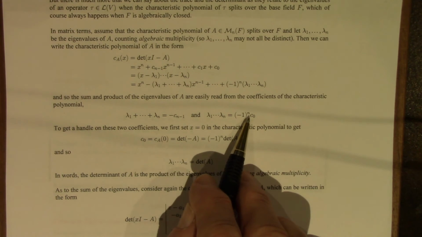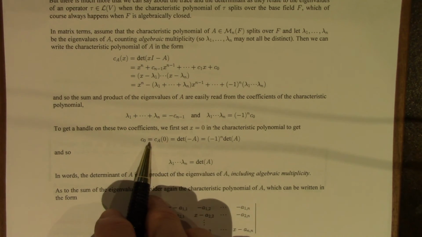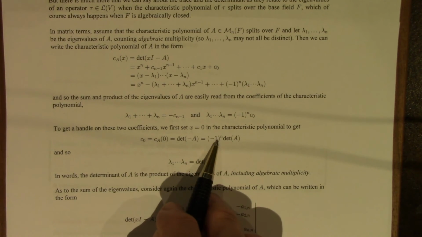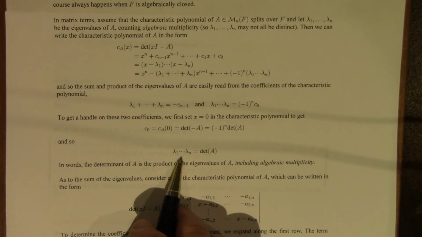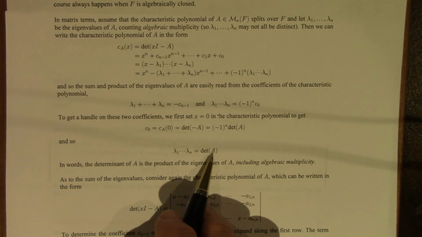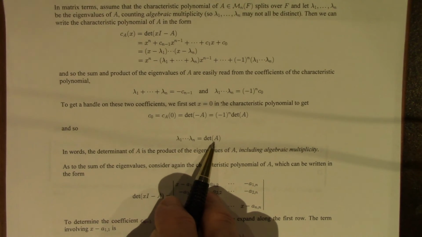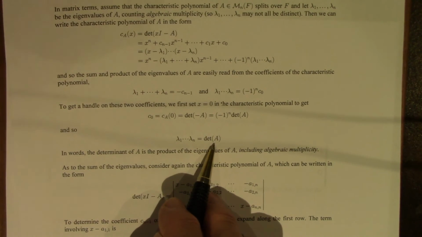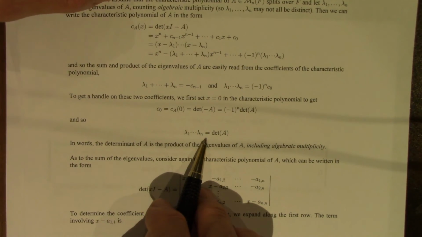Now when you compare this with this, here's C0. Move this negative 1 to the n to the other side, and you see that the product of the eigenvalues is none other than the determinant of the matrix. Or say it the other way, the determinant of A is the product of the eigenvalues.